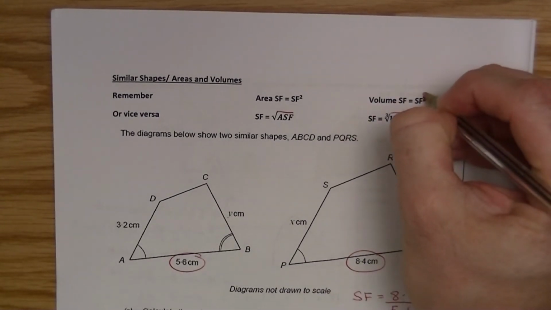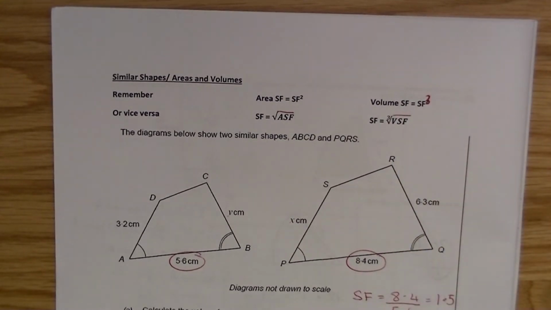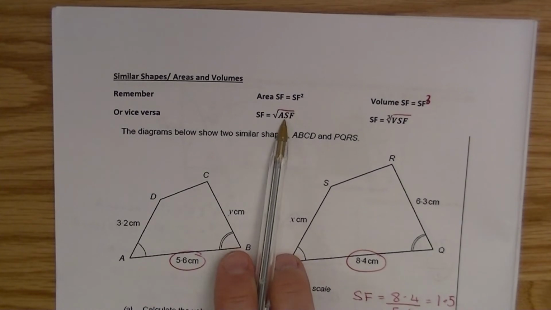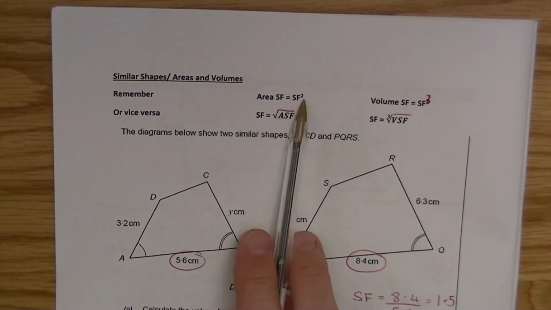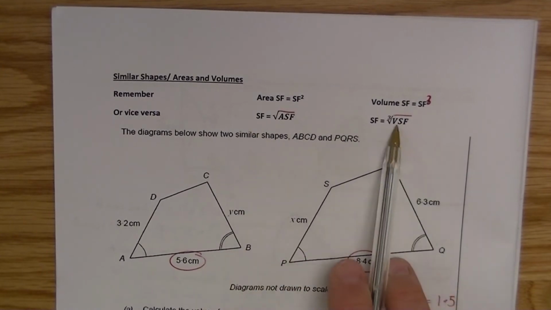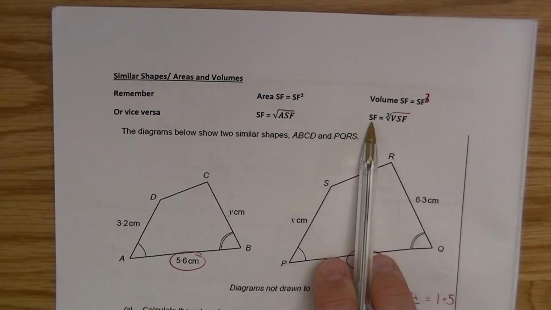Change that in your booklet, that should say cubed. Big mistake there. So I need to cube the scale factor to get the volume scale factor. Working backwards, say I've been able to work out the area scale factor, but I actually need the scale factor, then I've got to do the opposite and take the square root of that. Or similarly, the cube root of the volume scale factor to get the scale factor.